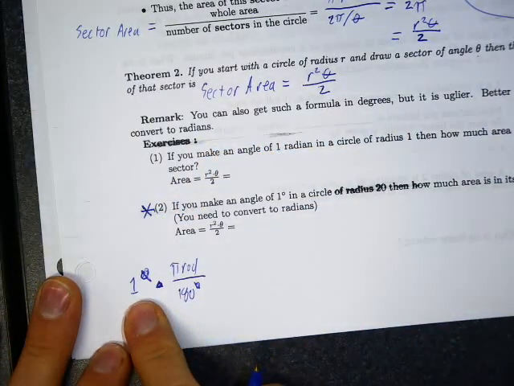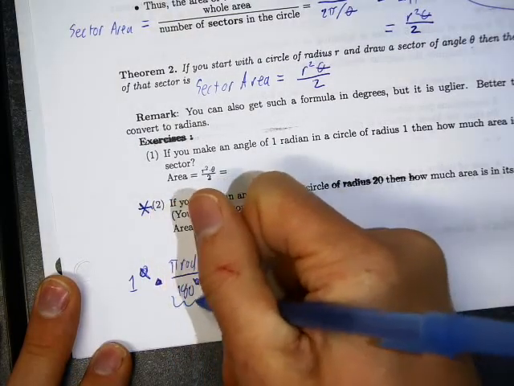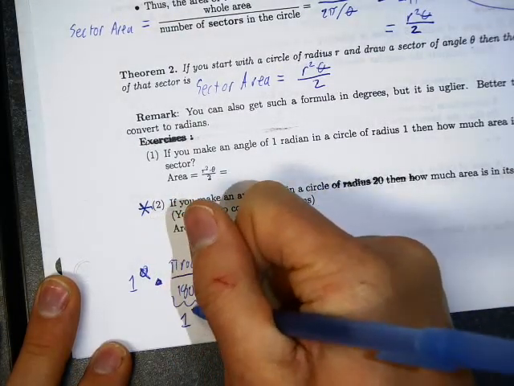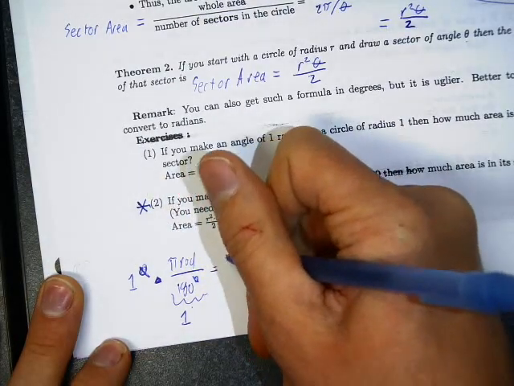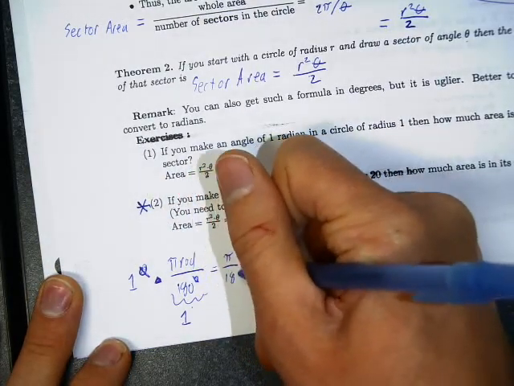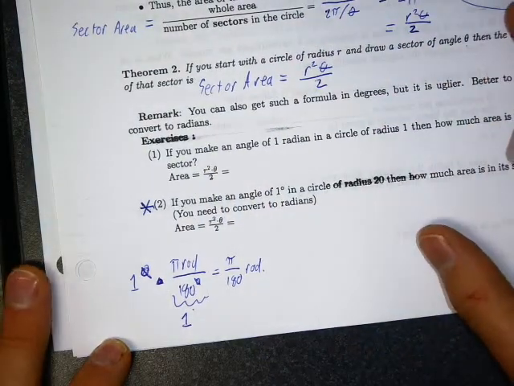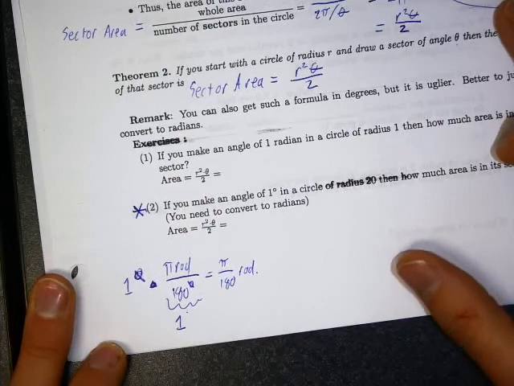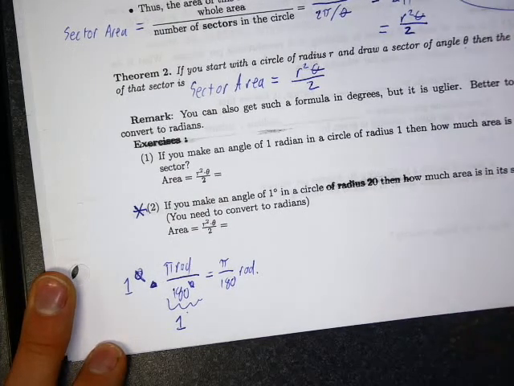So 1 degree is the same thing as 1 degree times pi radians divided by 180 degrees, because this quantity, pi over 180 degrees, is exactly 1. So this is the same as pi over 180 radians. Has that successfully converted the degree measured angle to a radian measured angle? So now we can use the formula.